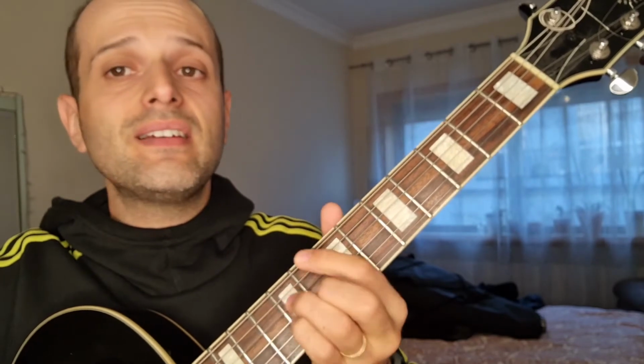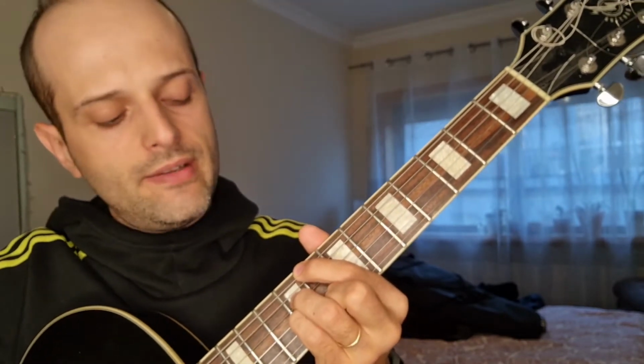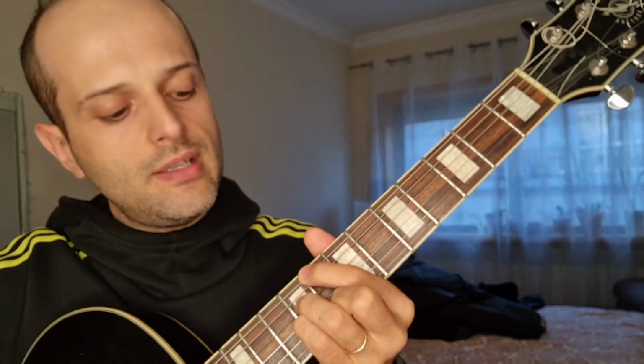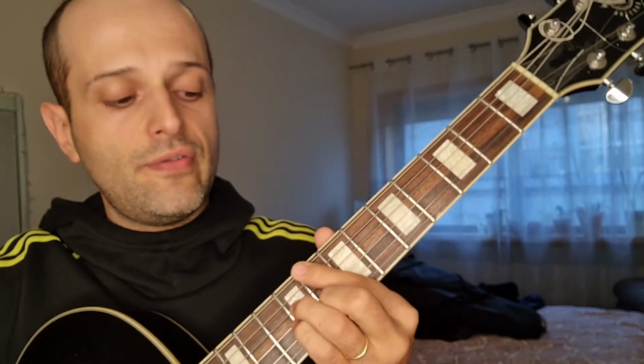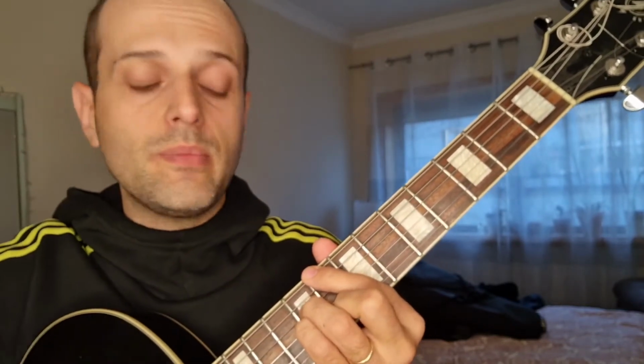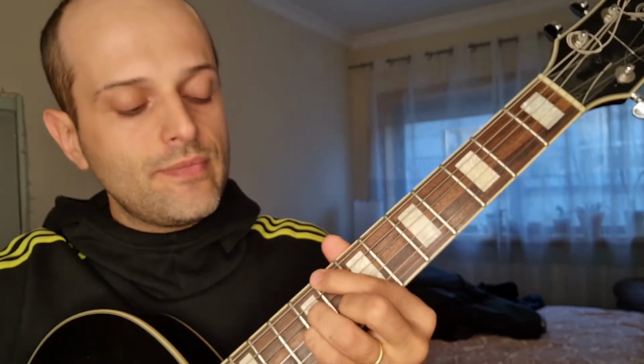So we can avoid just doing... no, we can apply this rule just putting different kinds of extended dominant chords. So let's go.